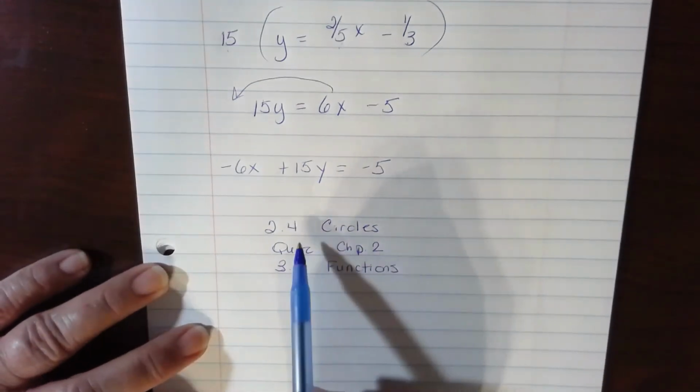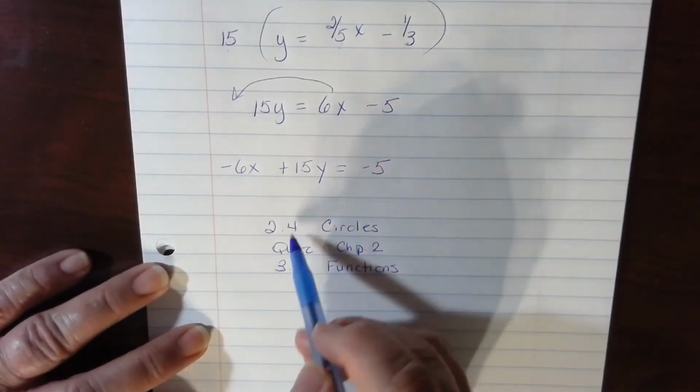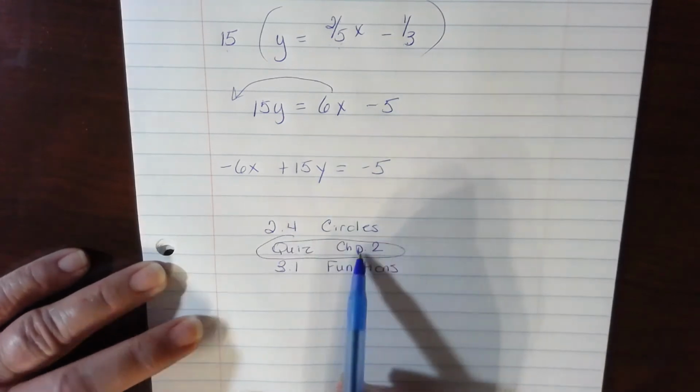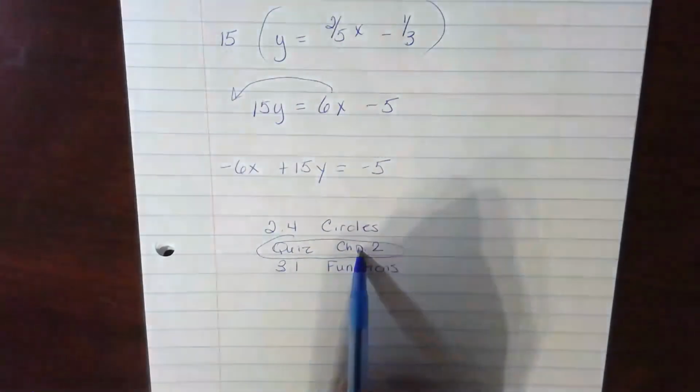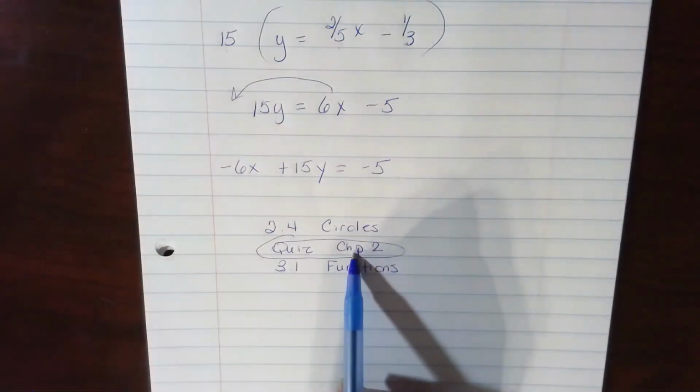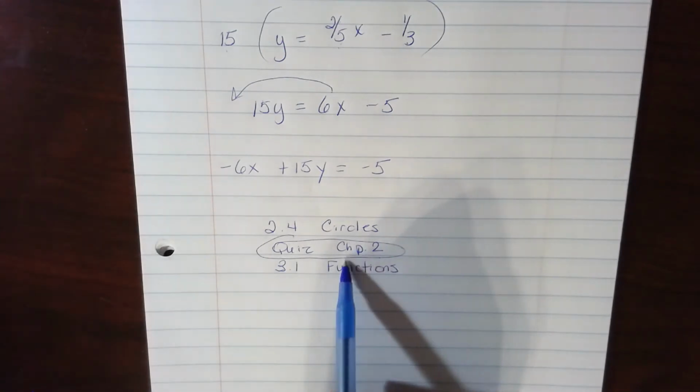Now, let me talk about this piece right here. My goal in giving you 2 tries is that you do one and take some time to look at it and evaluate it and get some help before you take the second one.